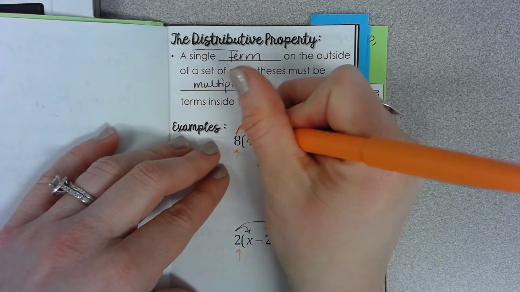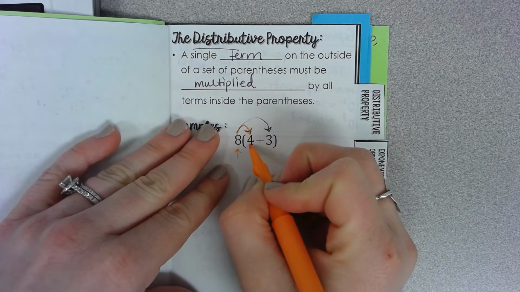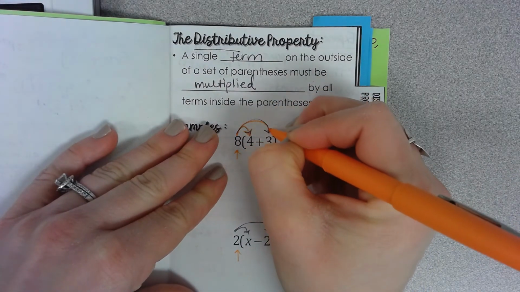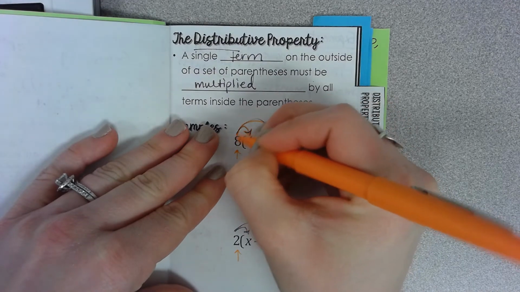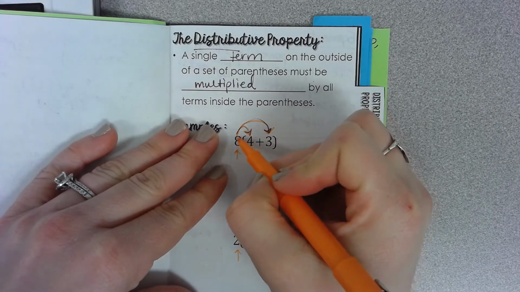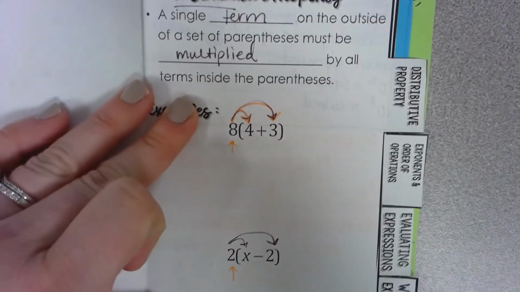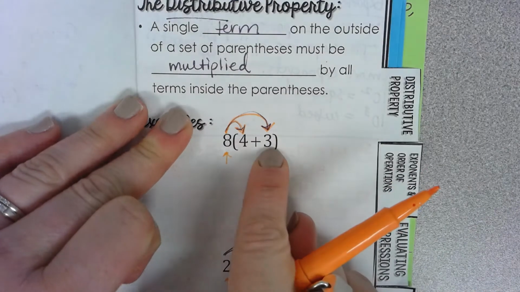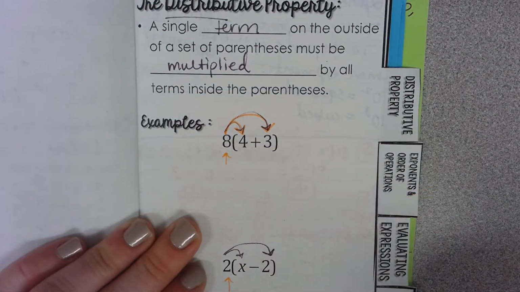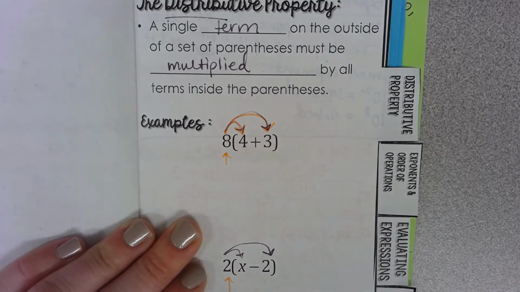So when I was taught this, I was taught to draw arrows in. I draw an arrow from the outside number to the first inside number and draw an arrow from the outside number to the second inside number. And as I draw that arrow, I am distributing this outside number equally among each of these in here. And when we distribute that, that means we're multiplying the outside number by each of the inside numbers.